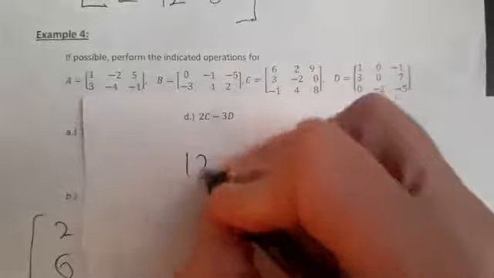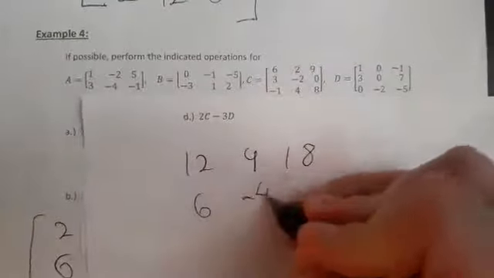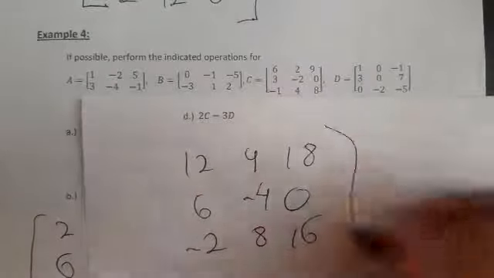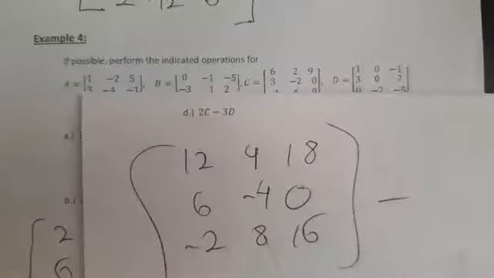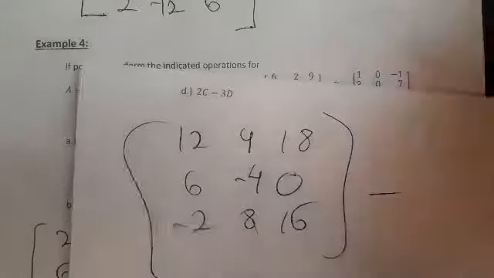So if I do 2 times C, I get 12, 4, 18, 6, minus 4, 0, minus 2, and 16. All right, guys, 3 by 3. It looks something like that.